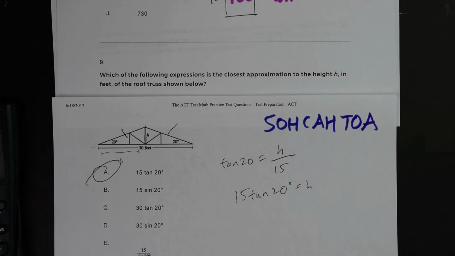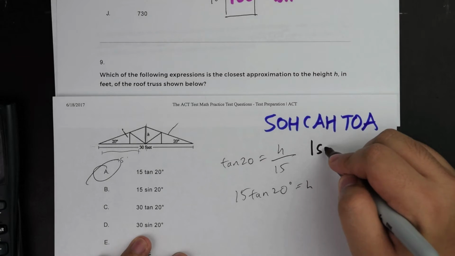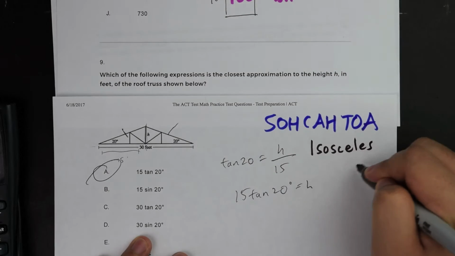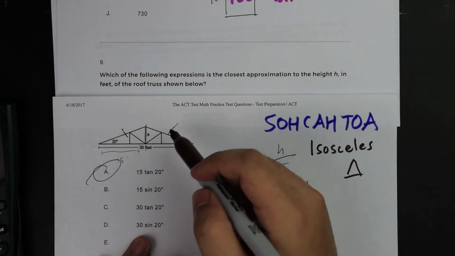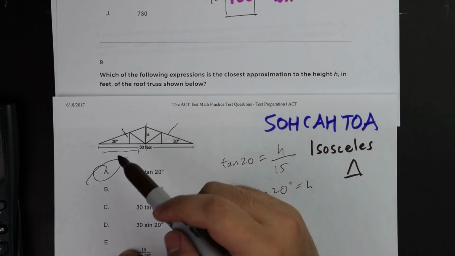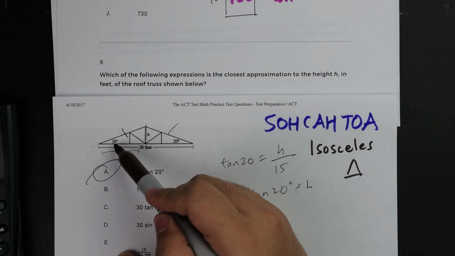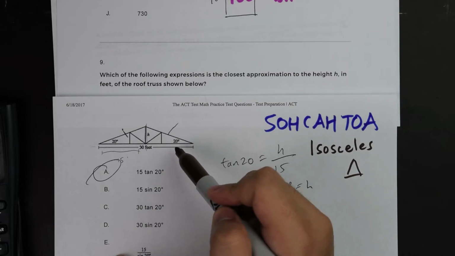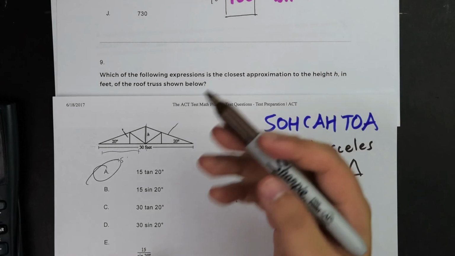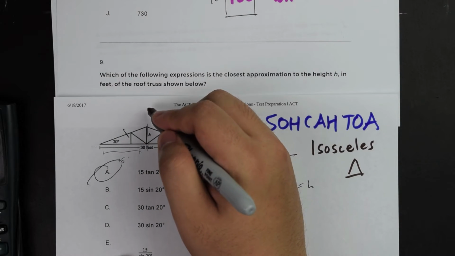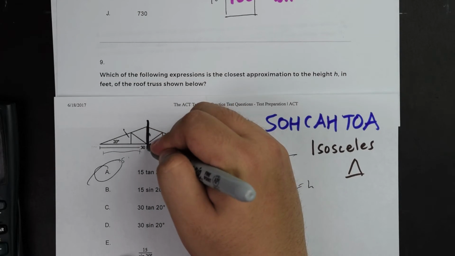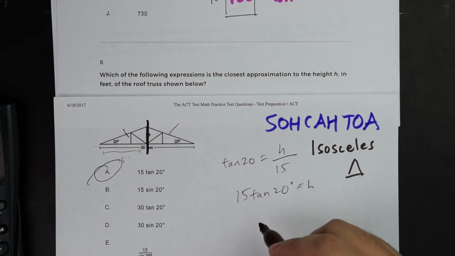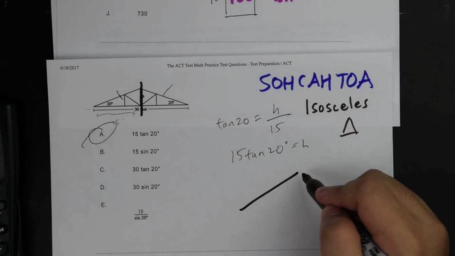The other thing you also need to know for this specific question, and it's not as important per se, is just being able to recognize this is going to be an isosceles triangle. When I was doing this question, I recognized it was an isosceles triangle. The reason why is that these two angles on the bottom of this triangle are equal to each other, which means it's an isosceles triangle. That means the base is going to be split perfectly in half right here. And because it's split right in half, technically my actual triangle is going to look like this.